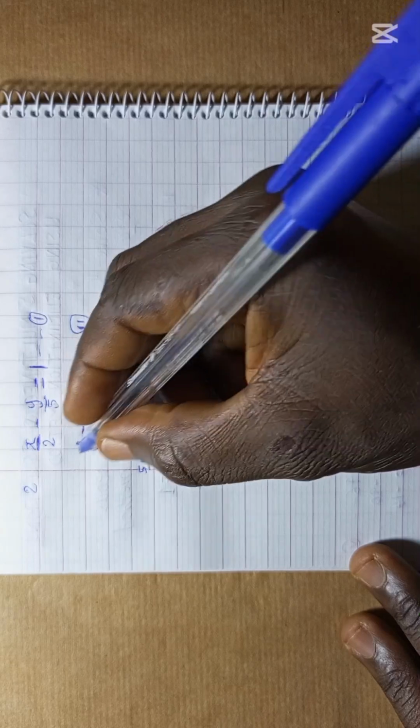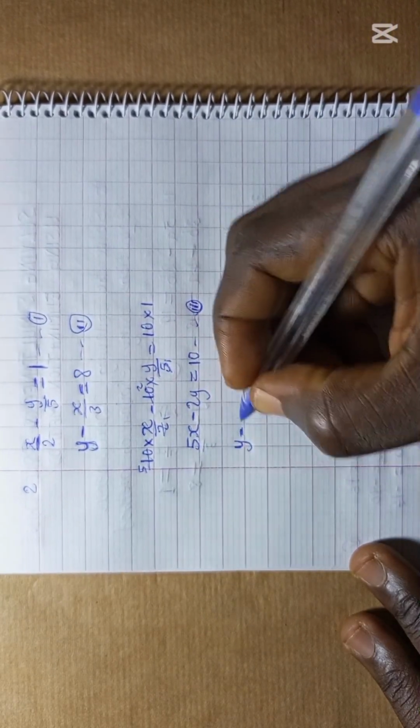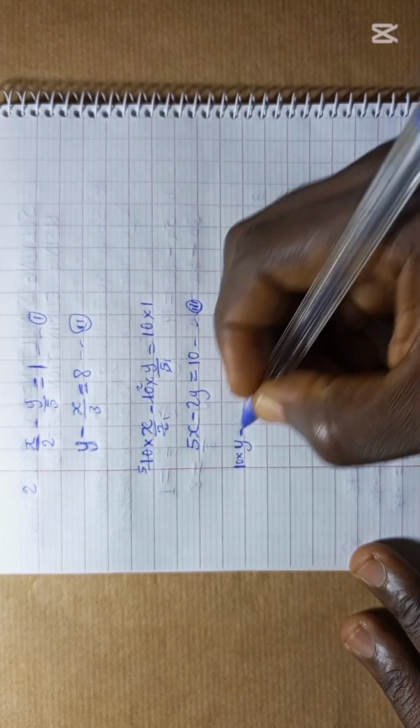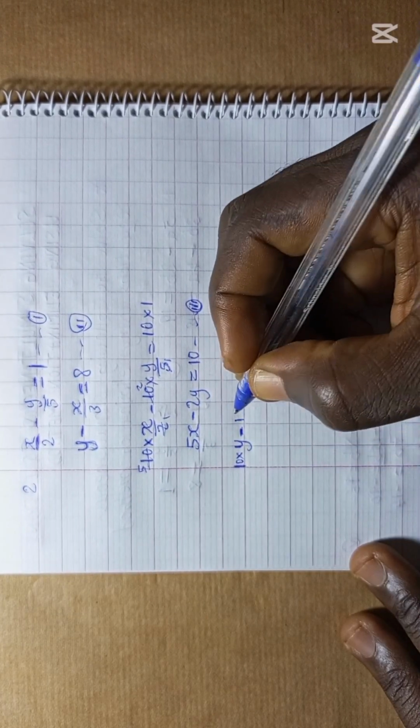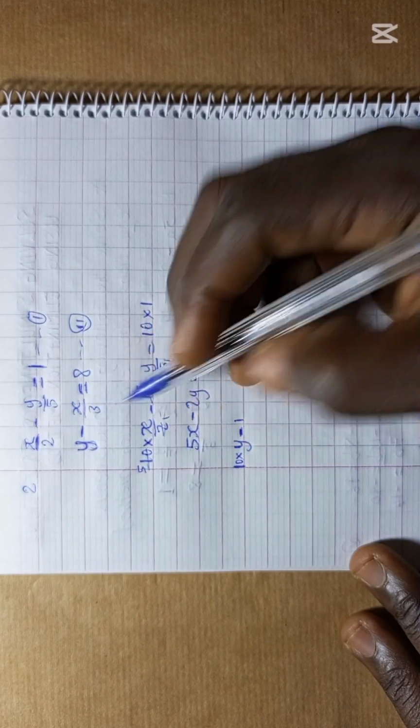Equation 3, and this one now we have y minus x over 3 is equal to 8. Here we are not using 10, we are using the denominator, which is 3.